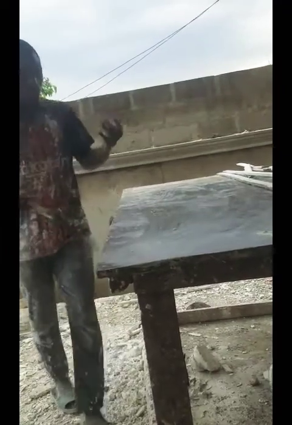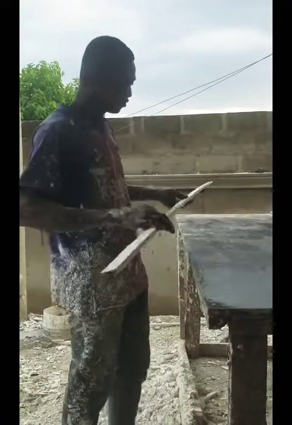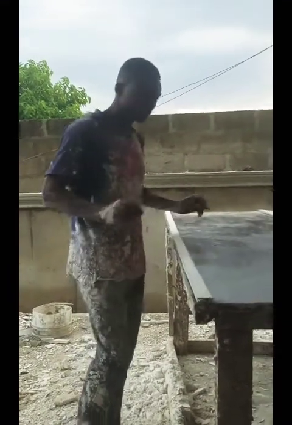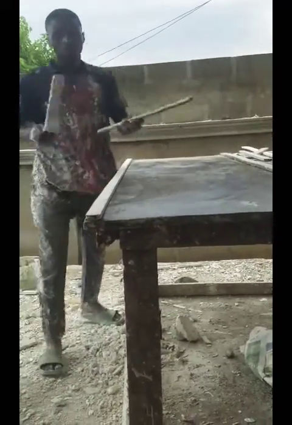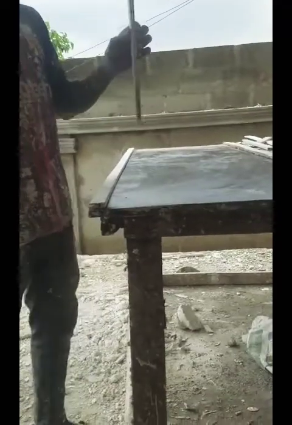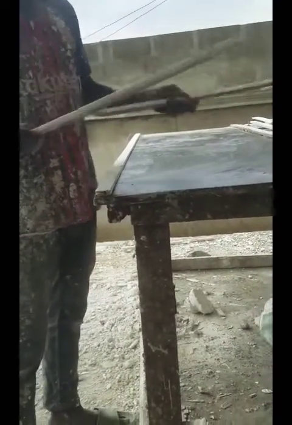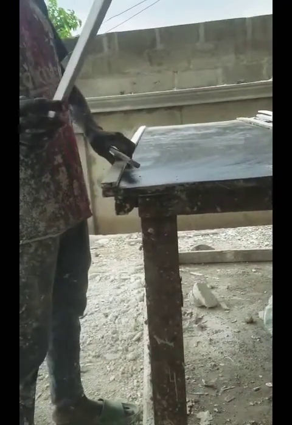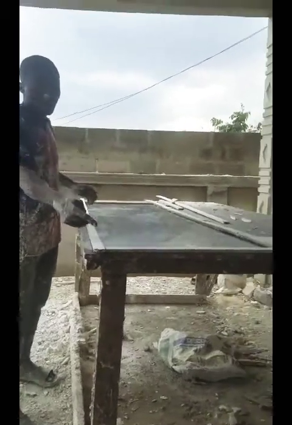The second step is to put your ruler. The purpose of this ruler is for the size of the list. You can see the size of the list is 56 centimeter. So this is the size of the list I want. It depends on your capacity. The ruler, as I said earlier, is 56.